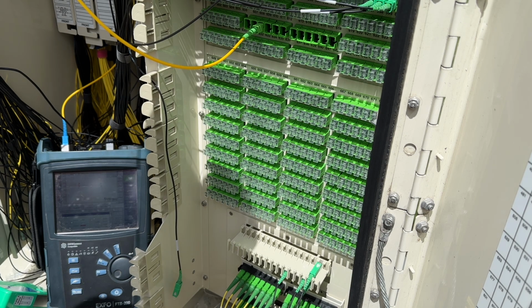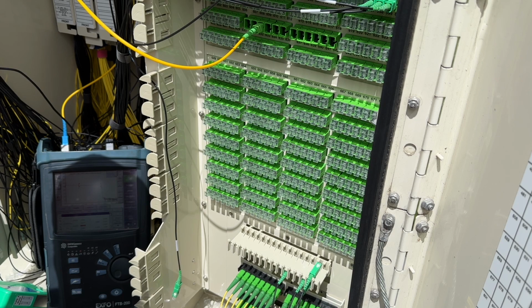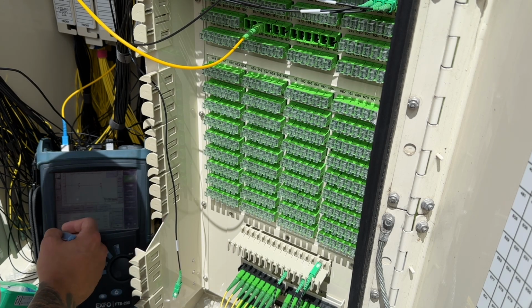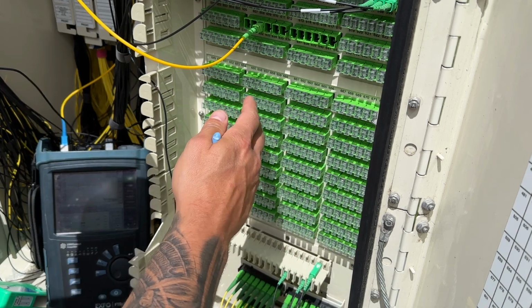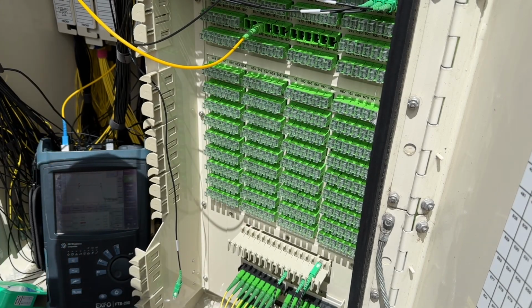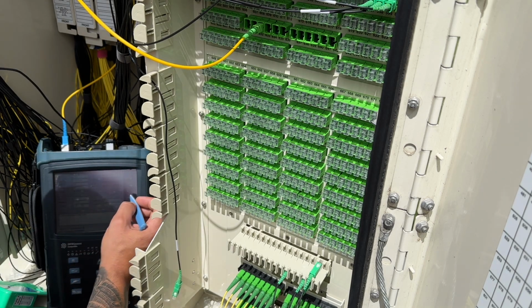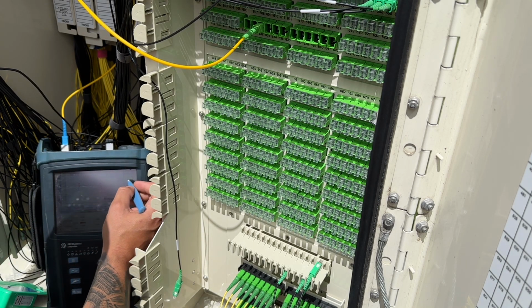I've done it. Everybody who's been a tester has done it. It happens, especially when you're testing large amounts of count. So it's just always good to be, every few fibers, verifying: am I on the correct count, the same one that's testing on the machine?